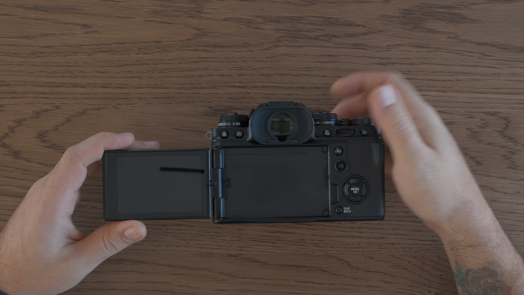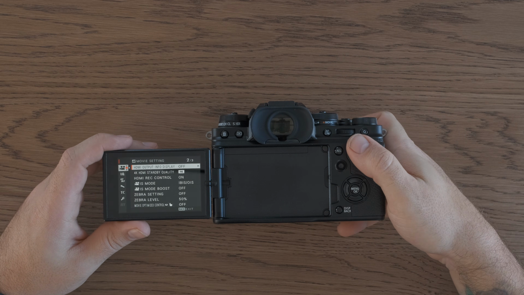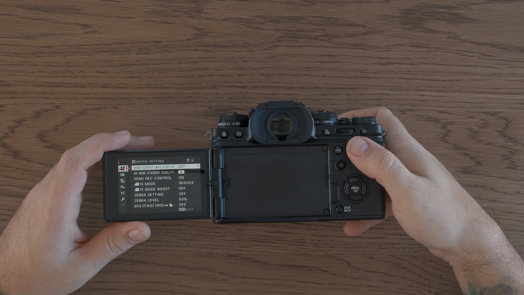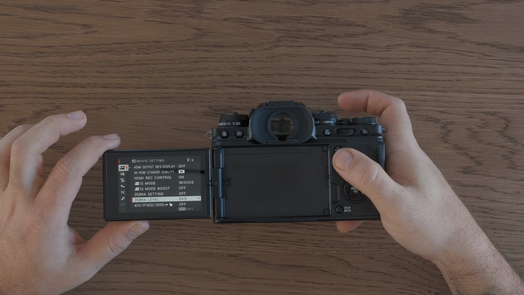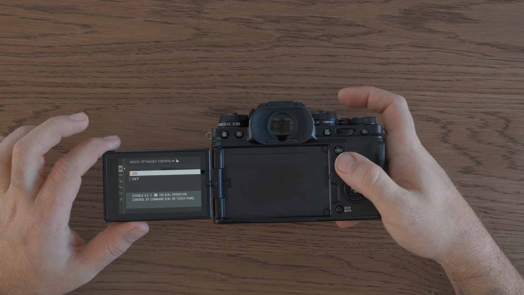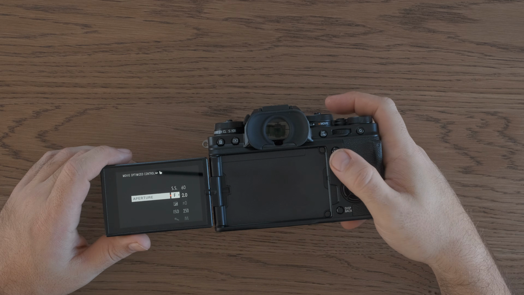So first we're going to put it to the movie mode, and then we're going to go into the menus, and then on the second page we have the movie optimized control. We just turn it on like this. So now the shutter speed, the aperture ring, and the ISO dial are disabled. So if I press onto the screen, now I can change my different settings.